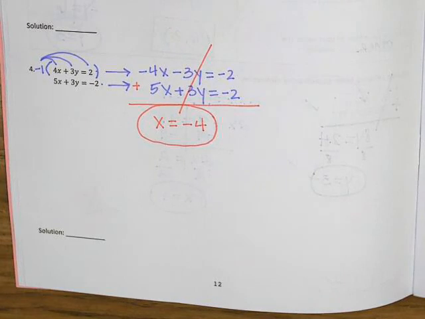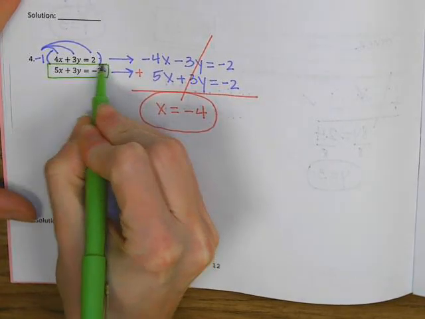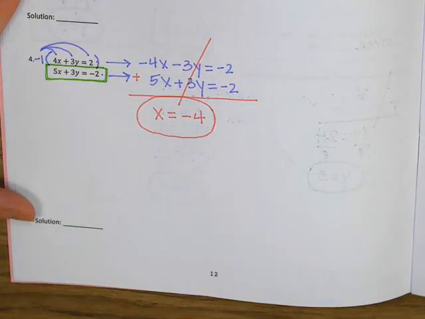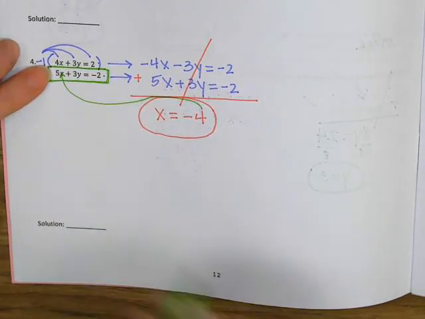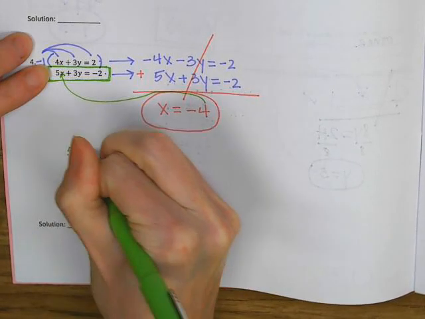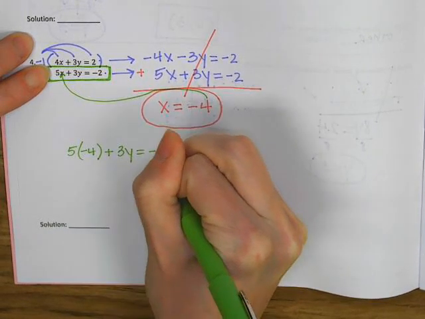Now pick an equation and plug it in. I'm going to pick the second one this time. Why not? Doesn't matter. You get to pick. And I'm going to plug in negative 4 for x. So we got 5 times negative 4 plus 3y equals negative 2.